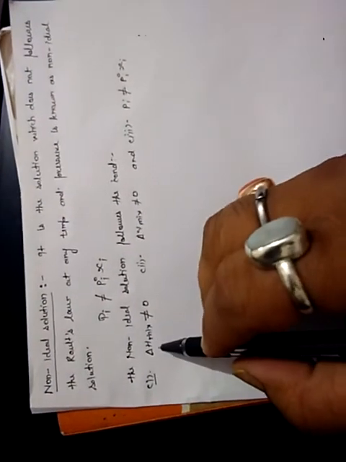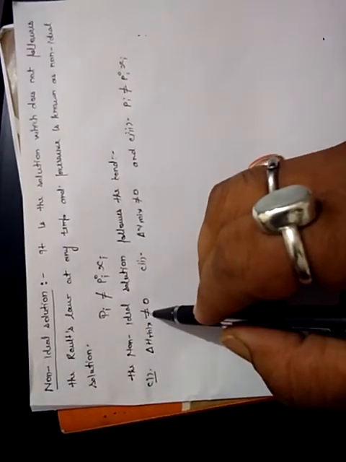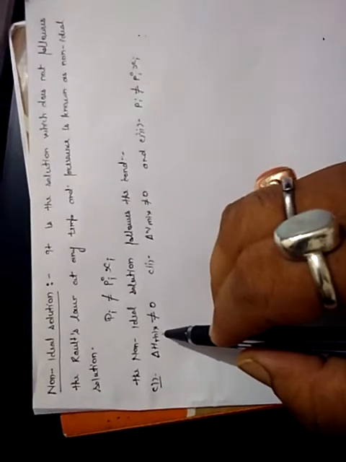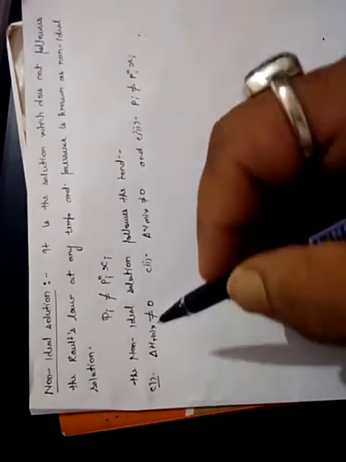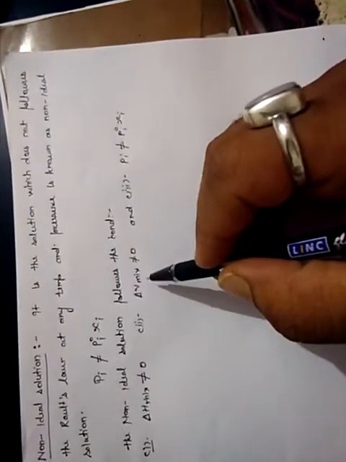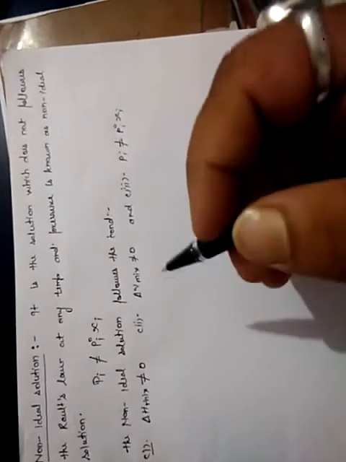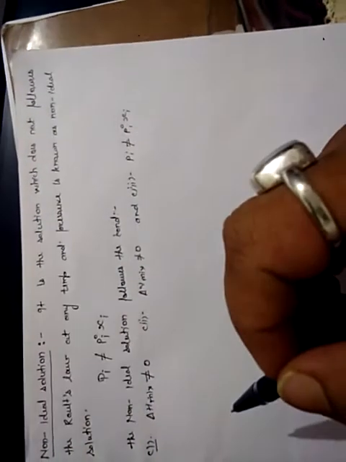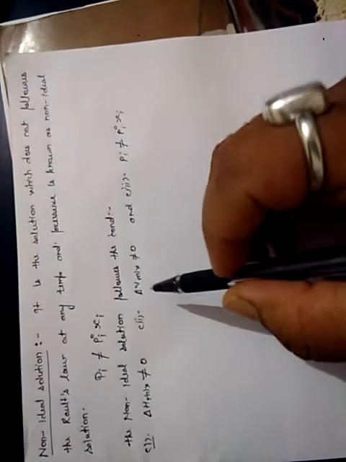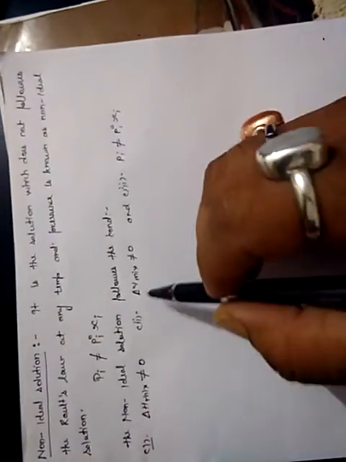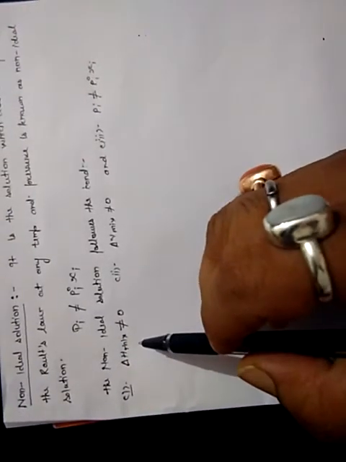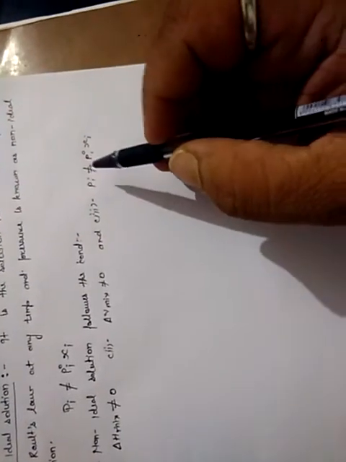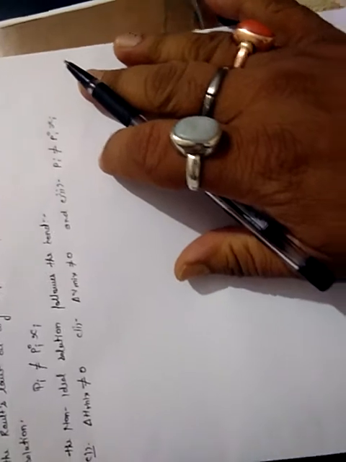Delta H mixing not equal to 0 means there is a change in the temperature, and delta V mixing not equal to 0 means there is a change in the volume. As we discussed in the case of the ideal solution, where delta V mixing was 0, in the non-ideal solution delta V mixing is not equal to 0. Delta H mixing is also not equal to 0, and it does not follow Raoult's law at any temperature and pressure.